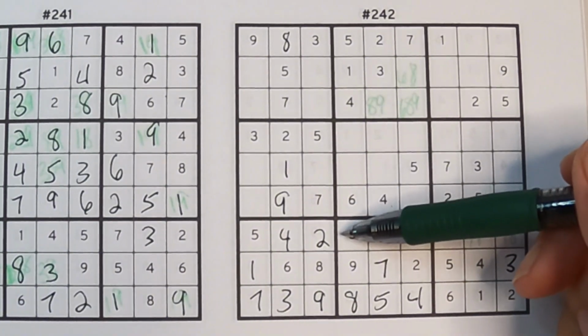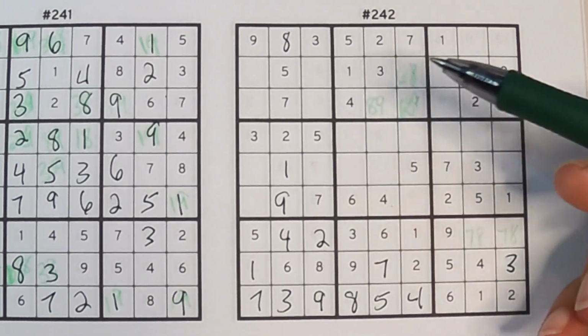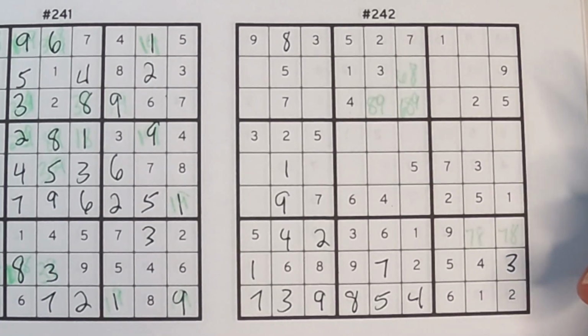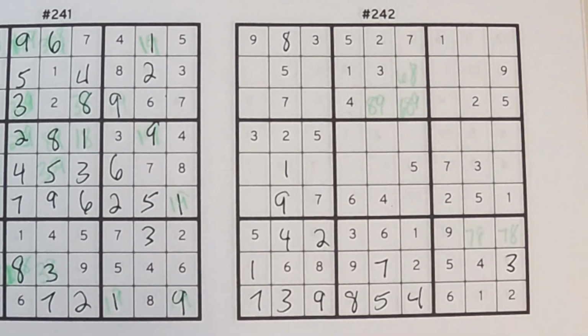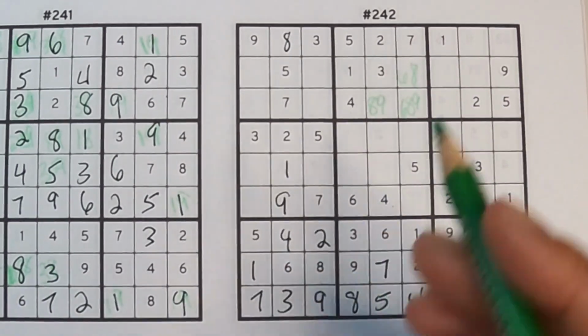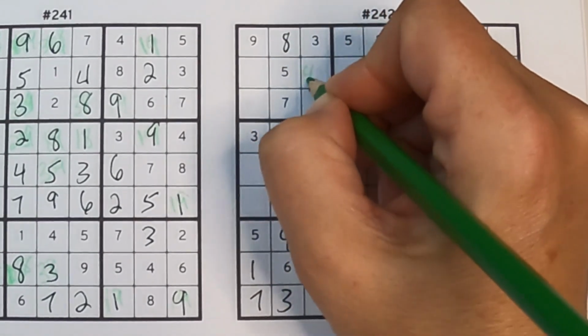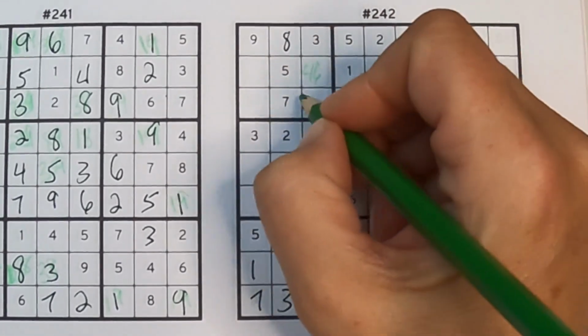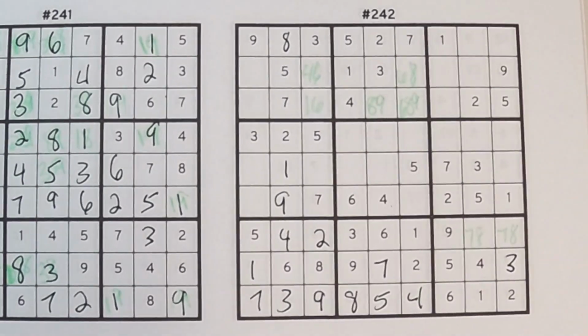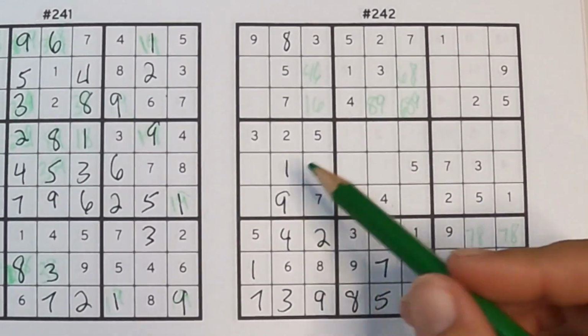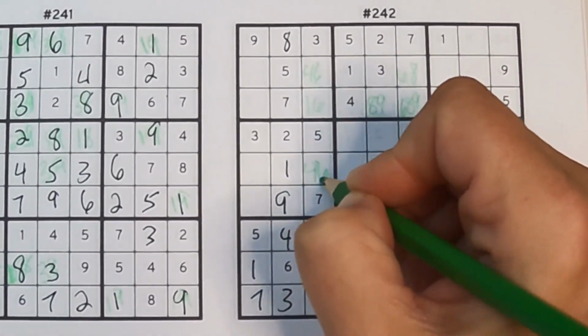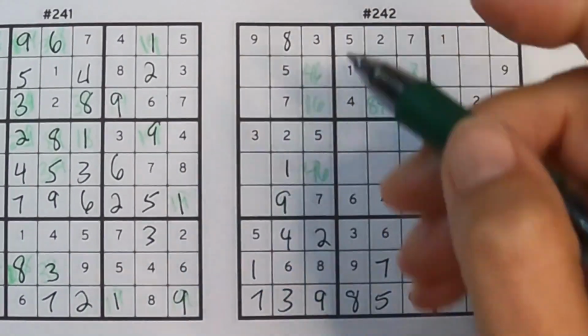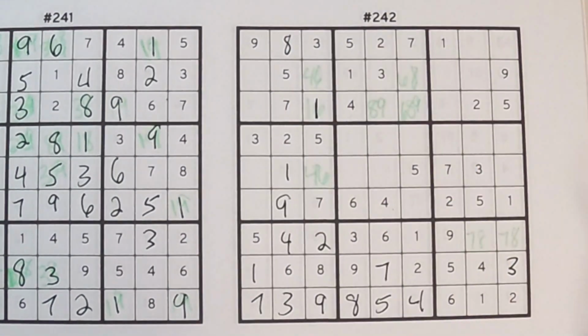For this column, we're missing 1, 4, and 6. We've got a 1 here, so 4, 6. 4 here, so 1, 6. 1 here, so 4, 6. That means that our 1 has to be here.